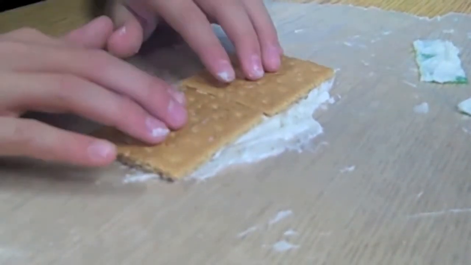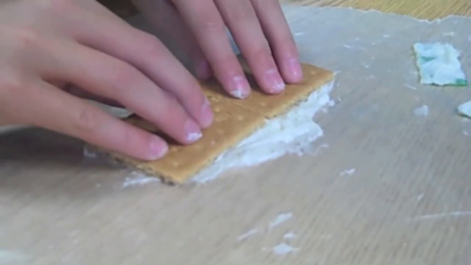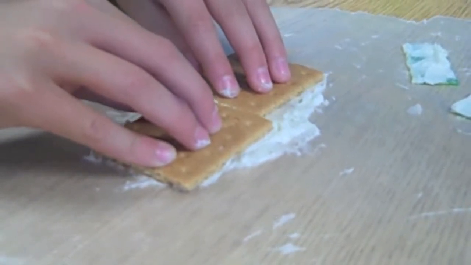The pushing of the plates in opposite directions simulates a transform plate boundary like the San Andreas Fault.